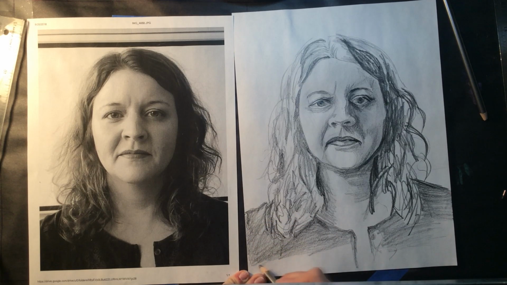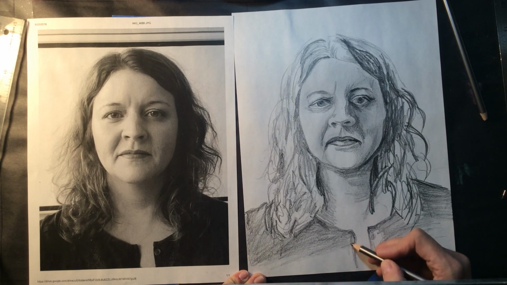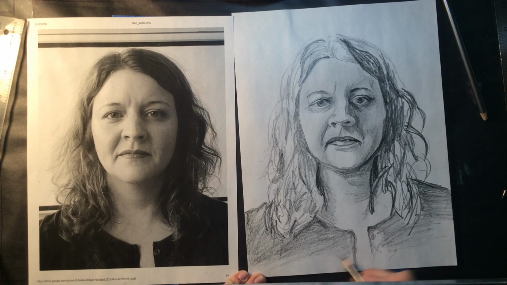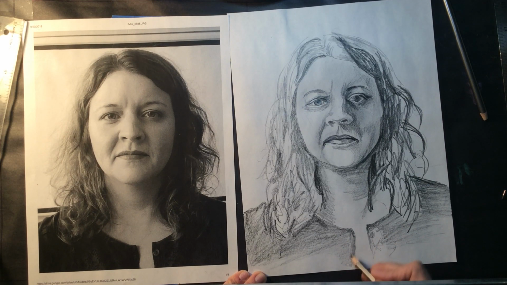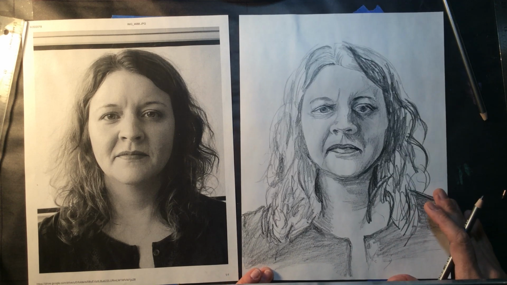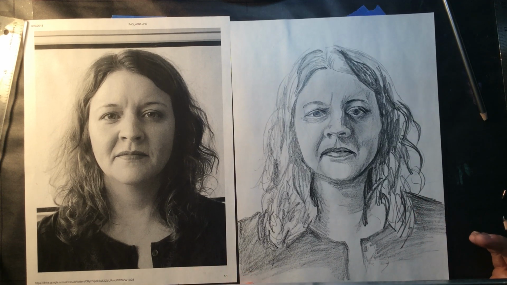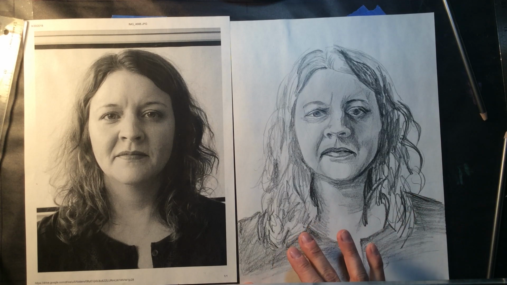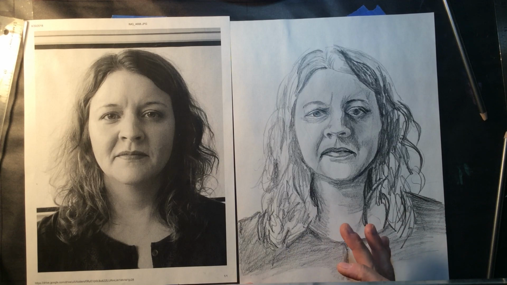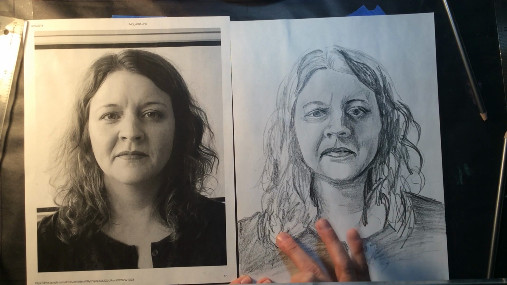I know that this is a challenge for some people. They tend to want to be over subtle, or really not push the range of their values, but the pushing of those values is really what makes these things interesting. And you can always pull back if something gets a little bit dark. You can always come back in and lighten it up with your eraser.